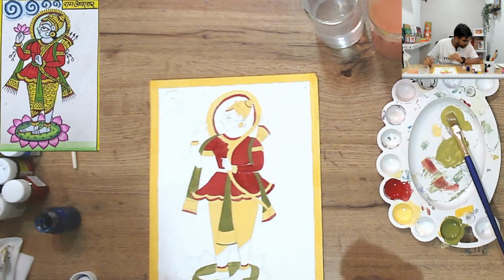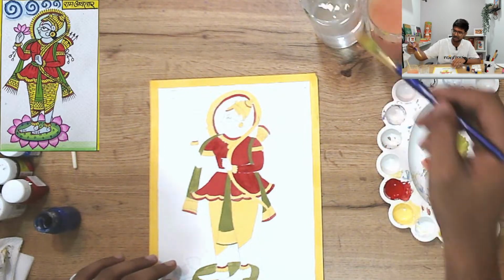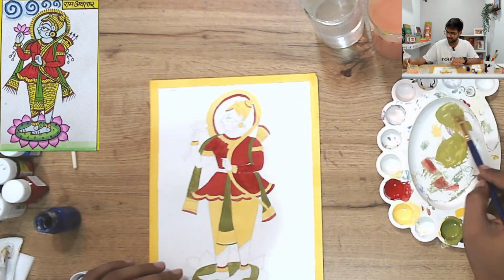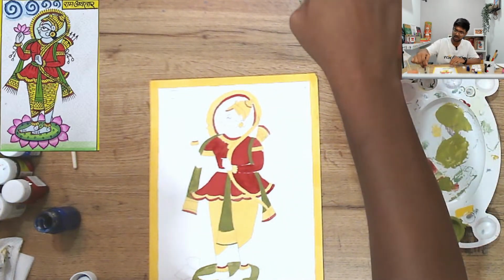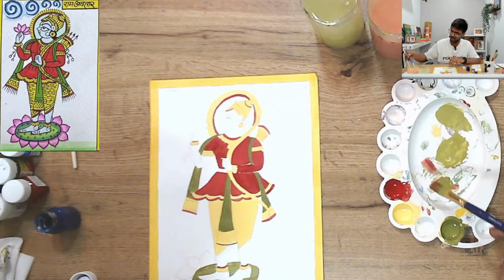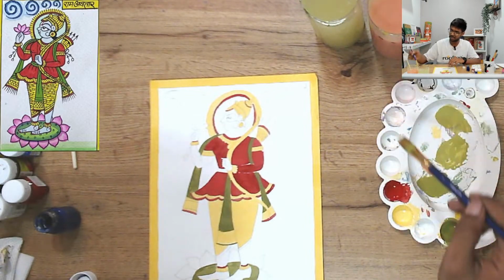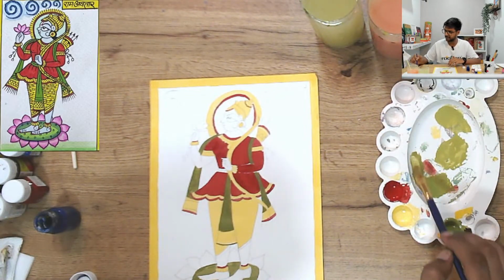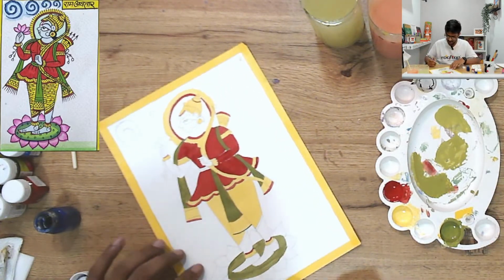Okay, now we can do this part as well. Let's clean this brush, take some water and mix it in this. We want this a bit watery right now. So the more water you add, the more transparent it will get.